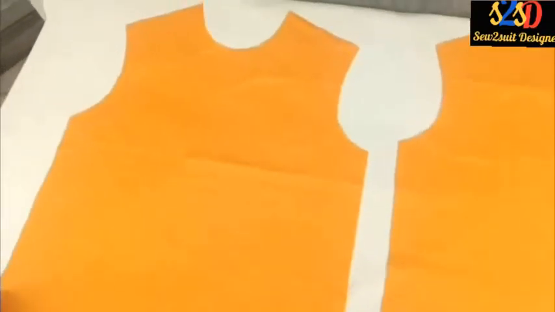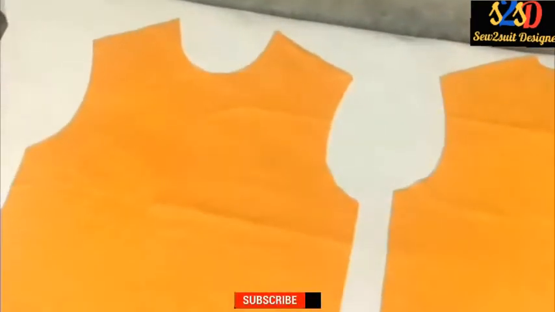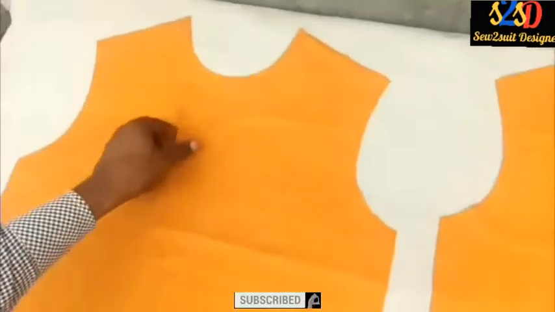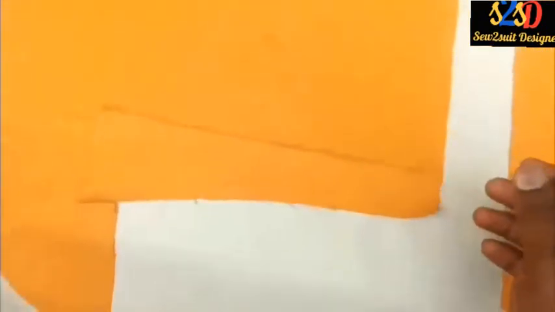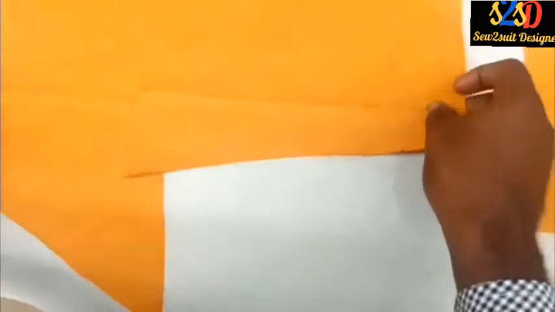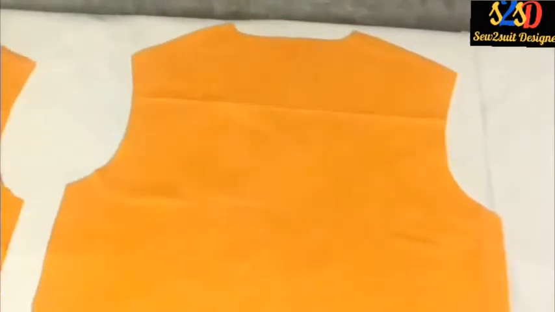Today we are going to consider how to draft and cut a jacket with overlap and with turtleneck, just like this one. Please, I would like you to sit back while I carry you all the way on how to achieve these tasks.